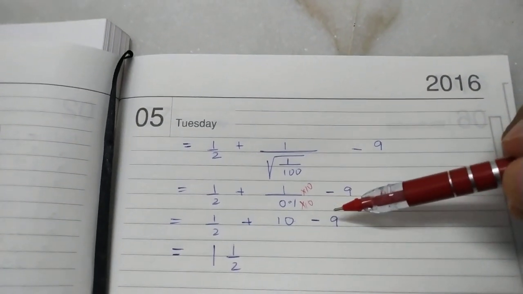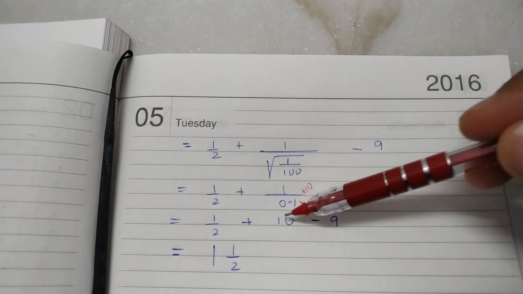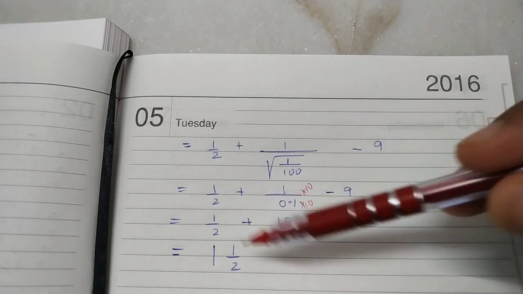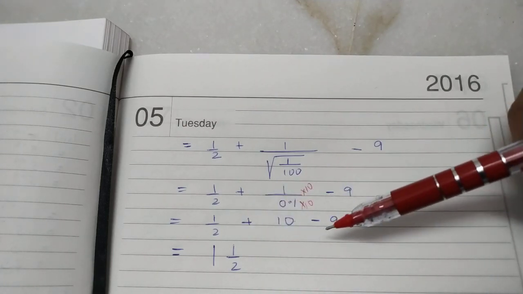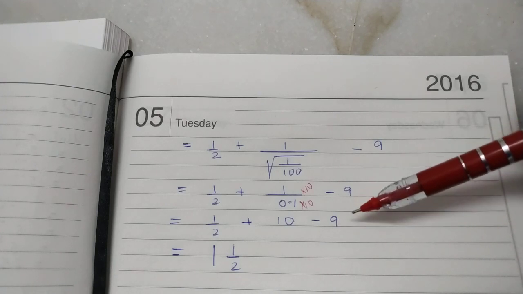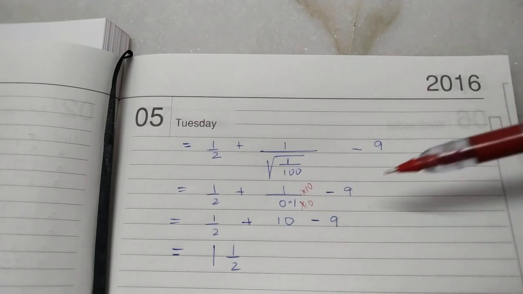Now how to solve this further? Either you can do the LCM method and then solve it, but I'll do it directly. 10 minus 9 is 1, and 1 plus half is 1.5. Now you may wonder which rules I have applied. Let me assure you, I have followed BODMAS and this is the answer, but you can do whatever method you are comfortable with.